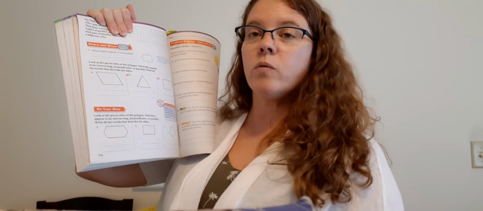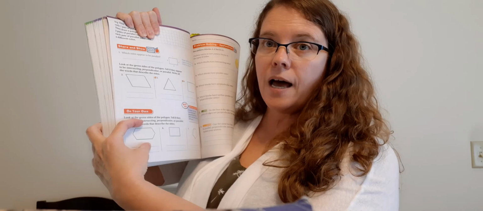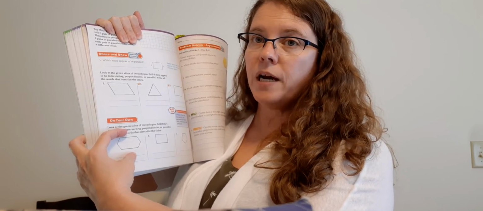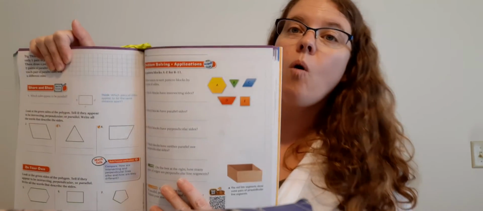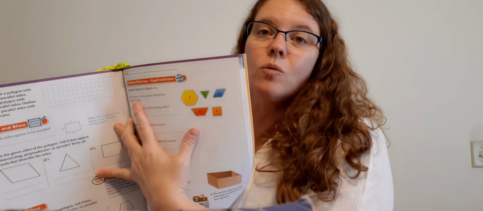But these, they were only pinpointing the green ones. So you only had to look at how the green lines were related. And these are parallel, okay? When you look at the whole shape, which is what they're doing right now, then you're saying that they all have intersecting sides, because they do. So all of them, A, B, C, D, and E.